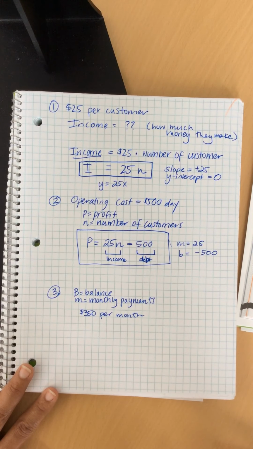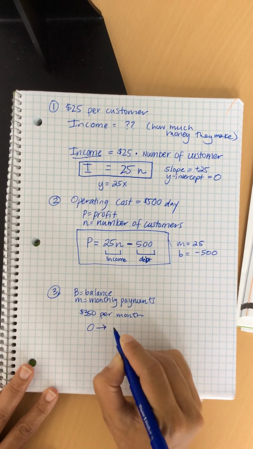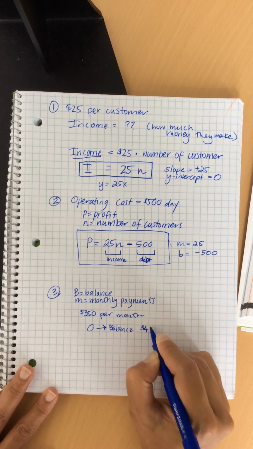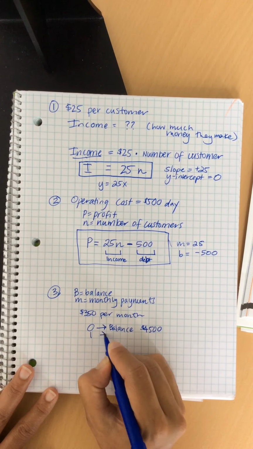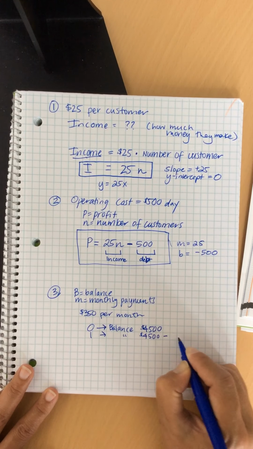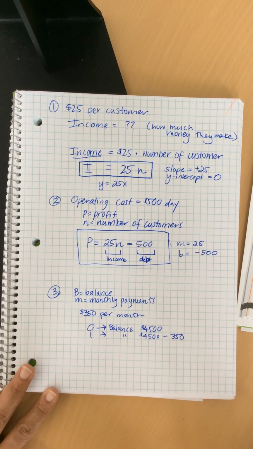So to figure out their balance each month, well, let's think. If we are starting out day one when they buy the bridge, their balance, what they owe for that bridge, is $4,500, right? And then after the first month, their balance is going to be $4,500 minus that $350 they pay the first month. So how can we find the balance?